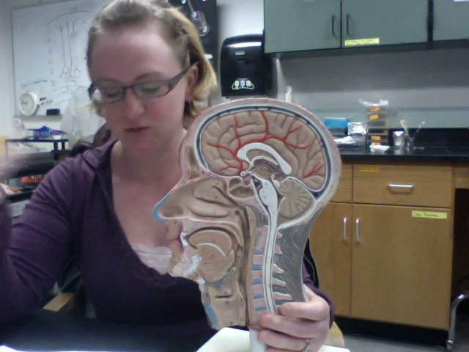We have pulmonary ventilation as first and foremost, number one on the list. Pulmonary ventilation is just the act of moving air in and out of the lungs. So that's pulmonary ventilation. Versus respiration.